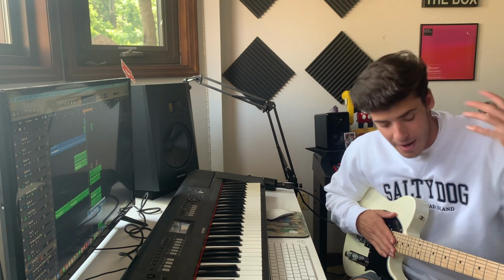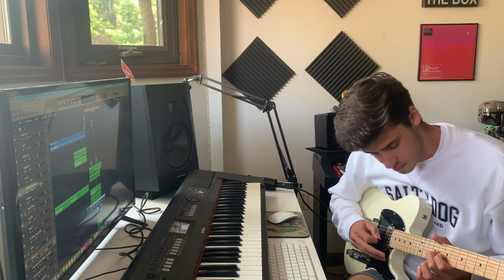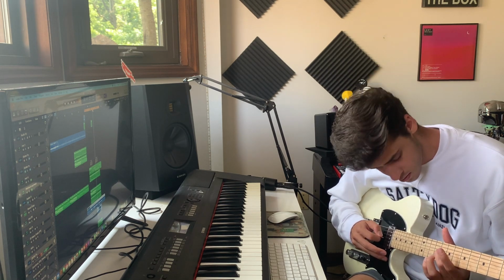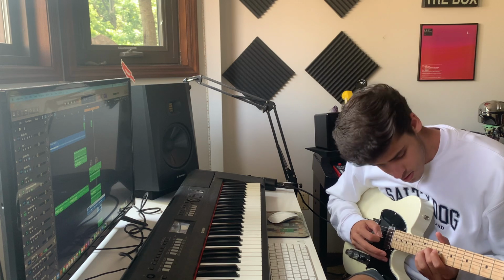So after the vocal chop, I added a new guitar melody. The old guitar melody was nice, but it was too complex, and with the vocal chop, it didn't really match up. And it just fits so much better with the vocal chop rather than the old one.